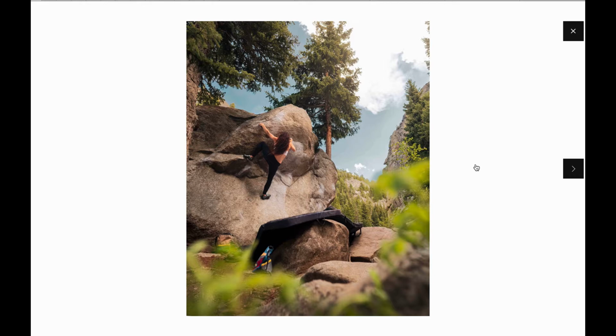Whenever I'm looking for angles, the main things I'm going to look for are, is my environment interesting? Is there something I want to tie in? Is there a cool plant I can put in my foreground? Is there a cool mountain I can throw in my background? What is there that I can work with here?